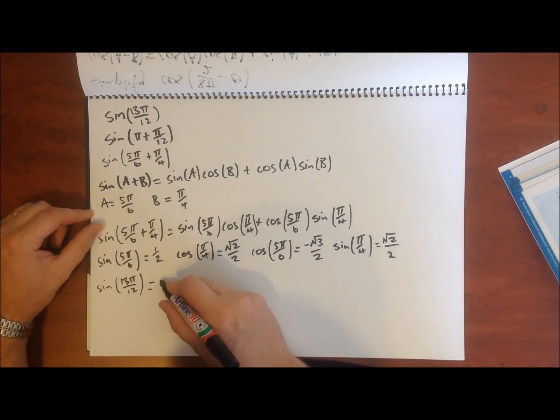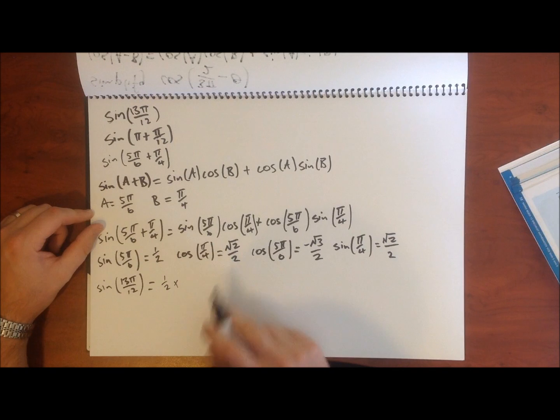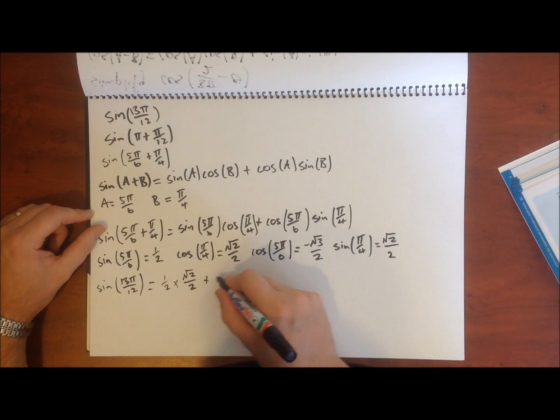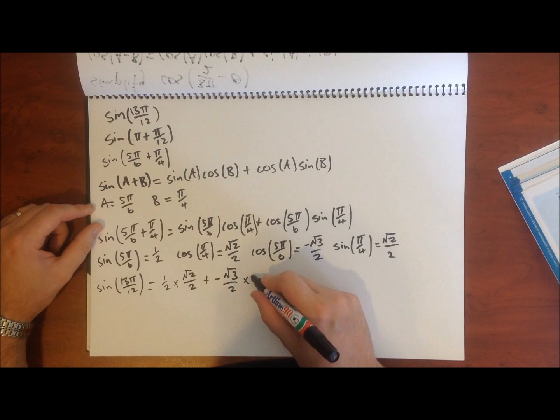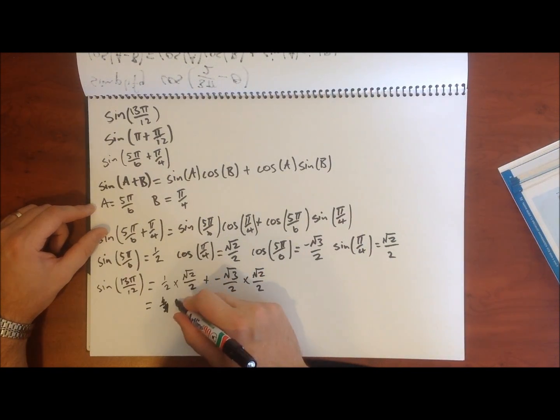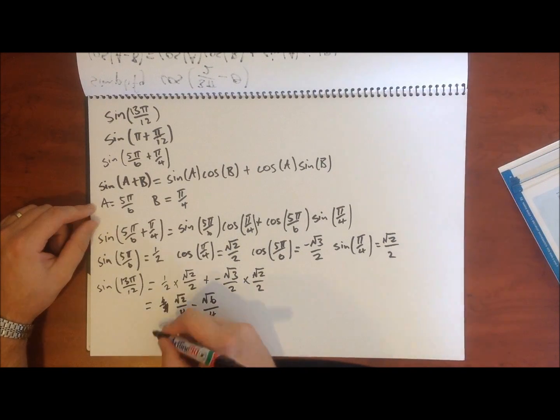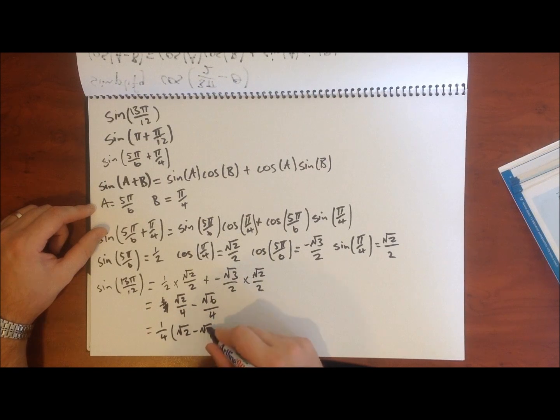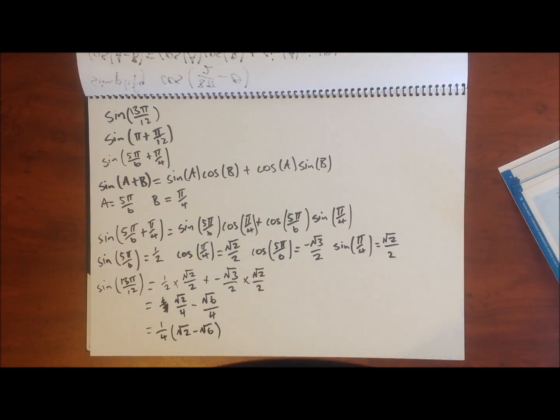So we've got sine of 5 pi on 6 is half times cos of pi on 4 is root 2 on 2 plus cos of 5 pi on 6 is negative root 3 on 2 times our root 2 on 2, which is root 2 on 4 minus root 6 on 4, which we can just write as 1 on 4 outside of root 2 take root 6, to get our solution.